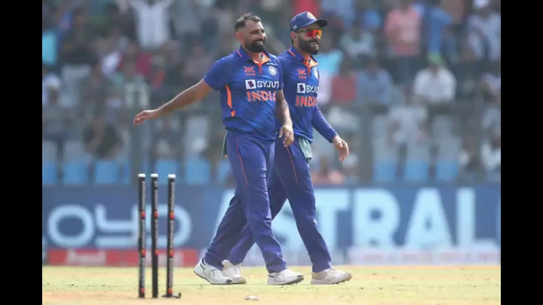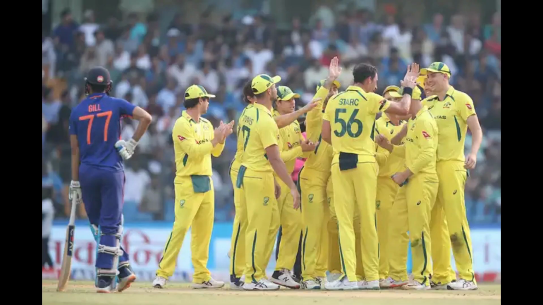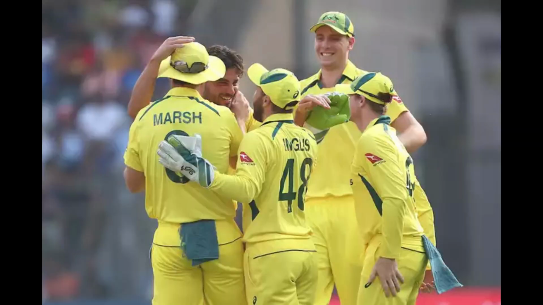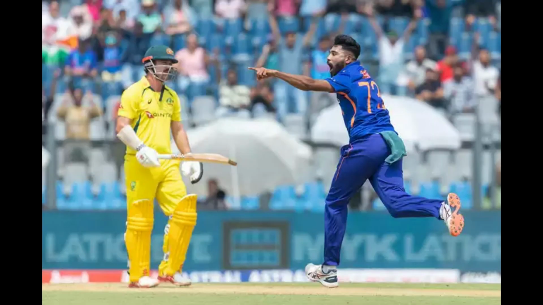35.4. Zampa to Rahul. 6. Hammered. Tossed up ball around off. Rahul kneels and slog sweeps it over wide long on for a maximum. 39.3. Stark to Jadeja. 4. 138.4 km per hour. Stark strays a full delivery onto the pads and Jadeja latches onto it. 39.5. Stark to Jadeja. 4.